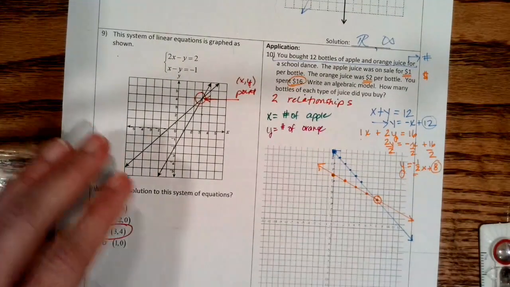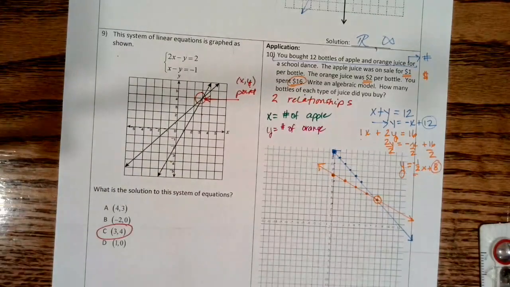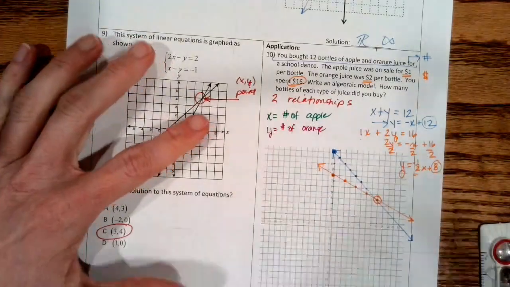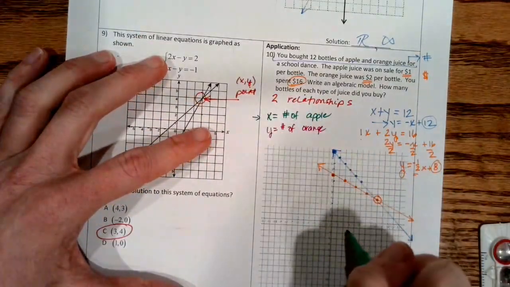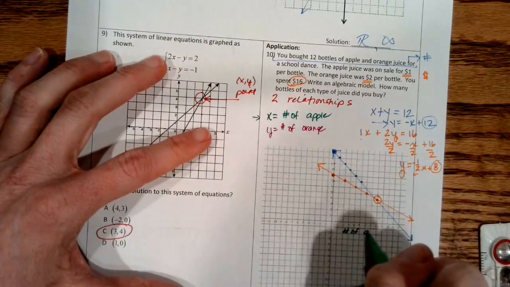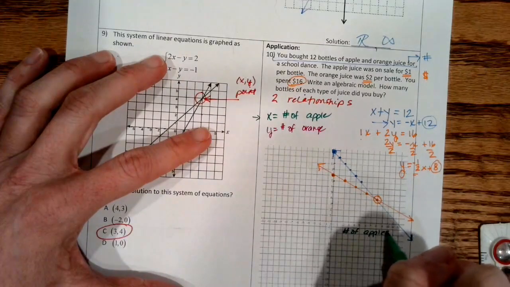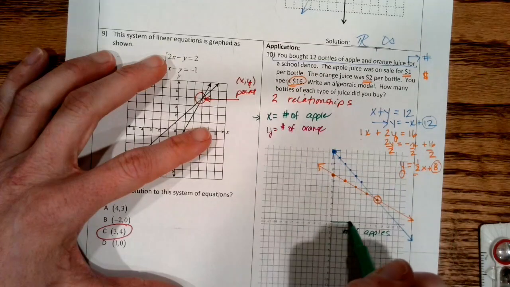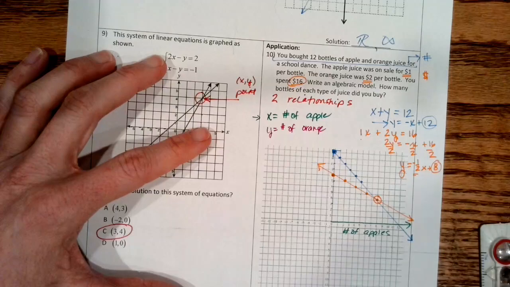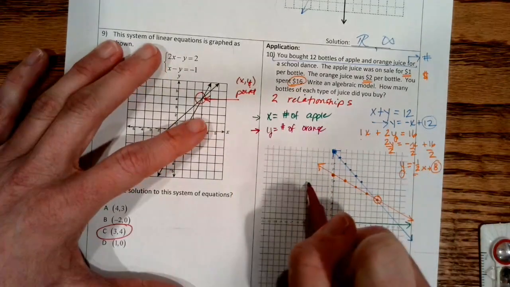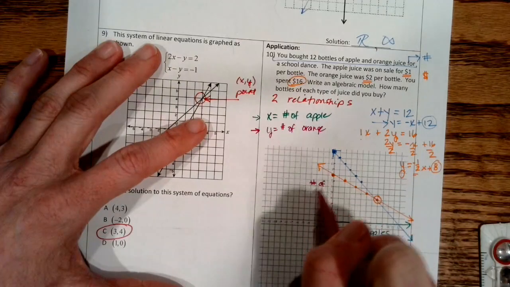So in order for me to understand what I'm talking about here, I need to take the time to look at what each of these axes represents. Do you remember x was my number of apple juice bottles that I bought? That's going to be my x axis. And do you remember y was my number of orange juice bottles that I bought?